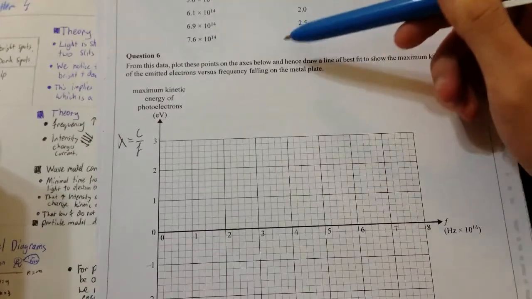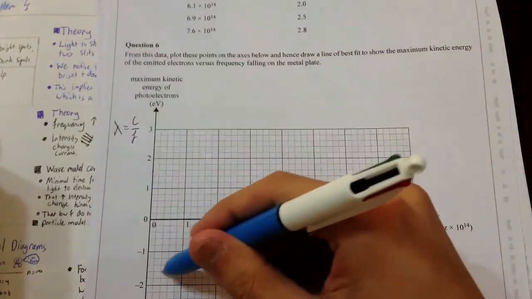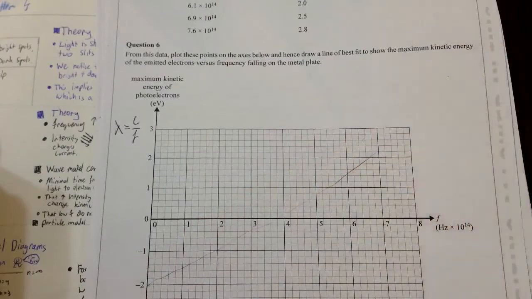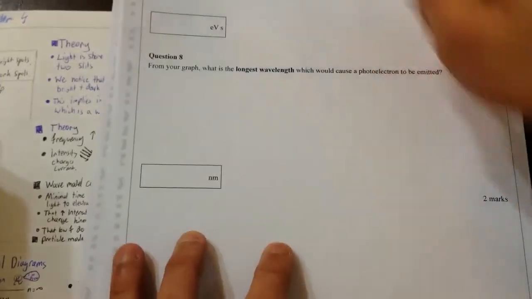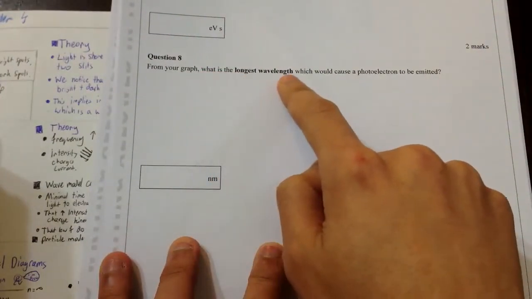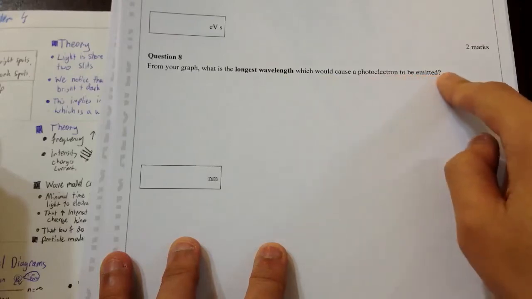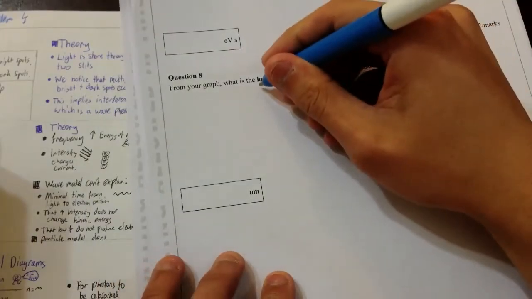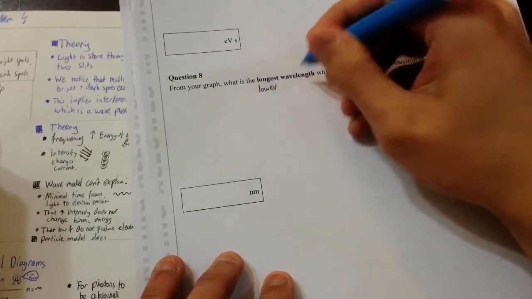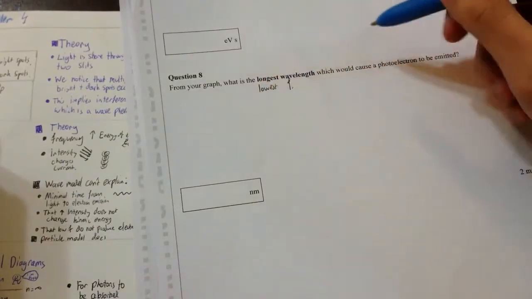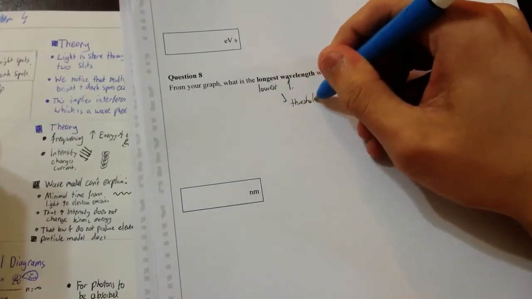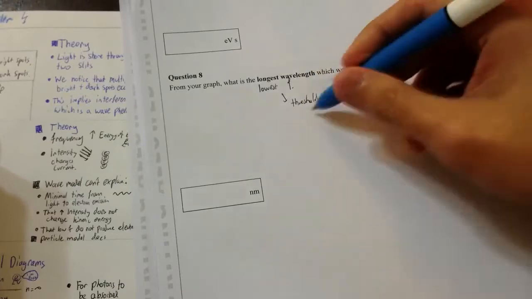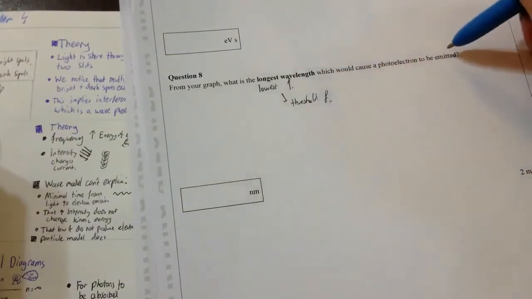So the way we use this in a question is, say in this question 6 over here. This is a photoelectric experiment. Let's say it looks something like this. The question says, from your graph, what is the longest wavelength which would cause a photoelectron to be emitted? When they say longest wavelength, I can also think lowest frequency. So what's the lowest frequency which would cause a photoelectron to be emitted? That's the same thing as the threshold frequency.